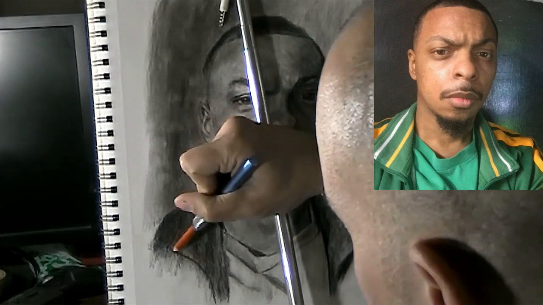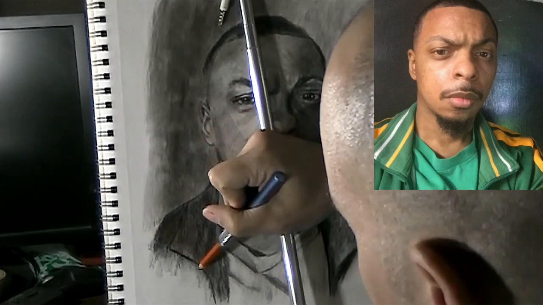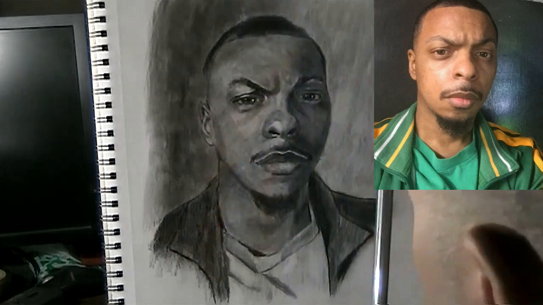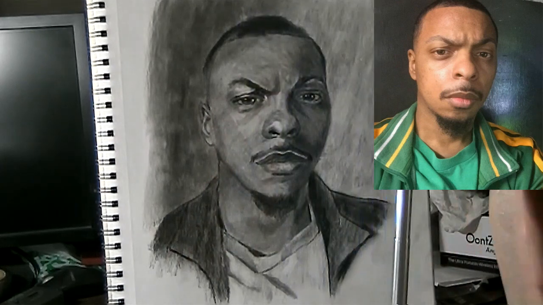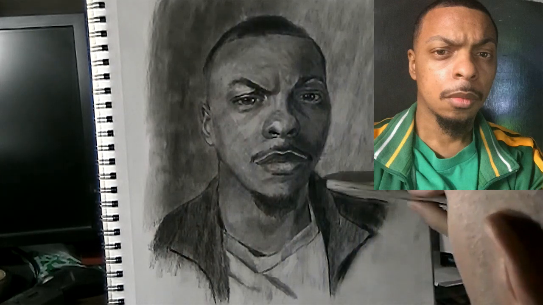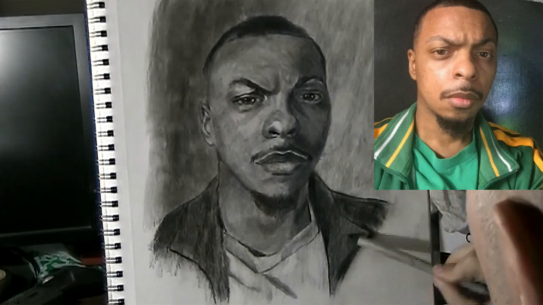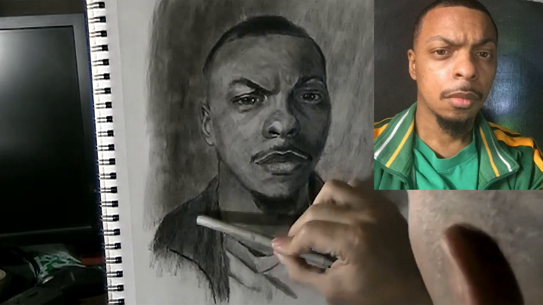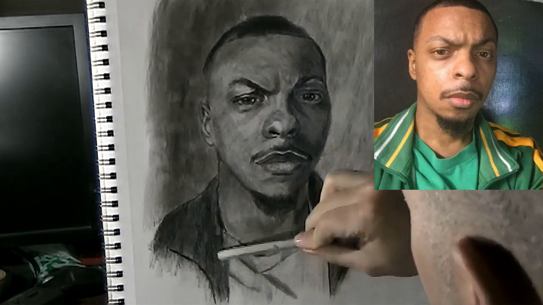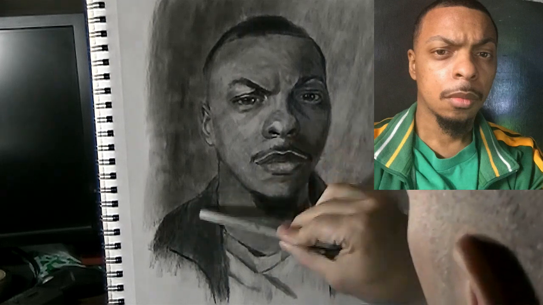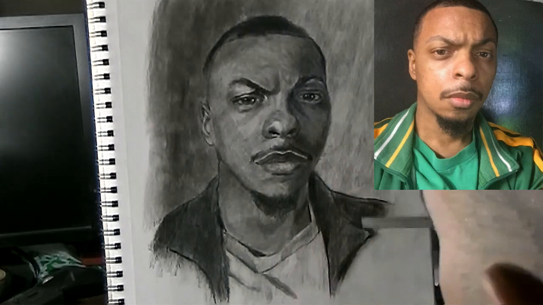So that's not what we want. We don't want to look like a cartoon. But there are more lines down here on the clothing, as you can see. So that I don't mind. I don't mind it looking a little cartoony down below. If anything, that might make the face look a little more realistic.